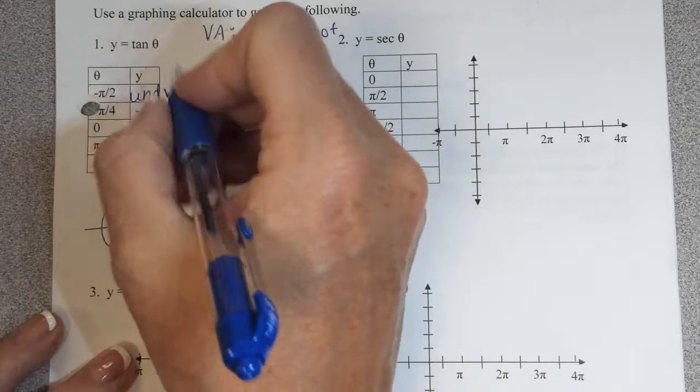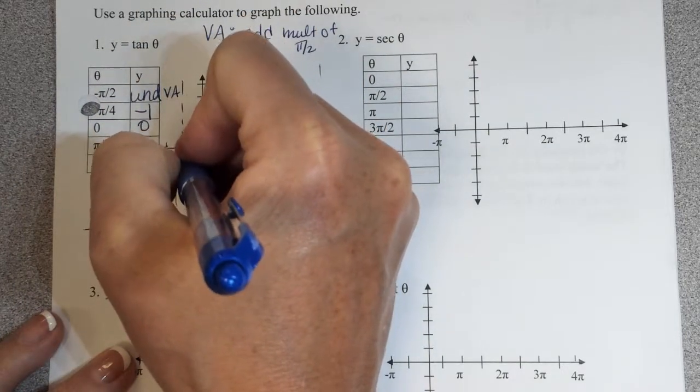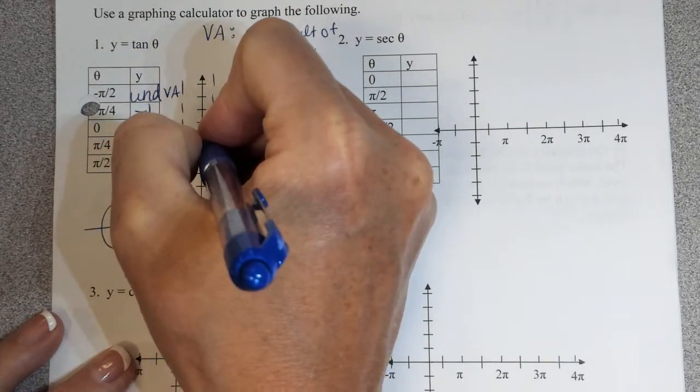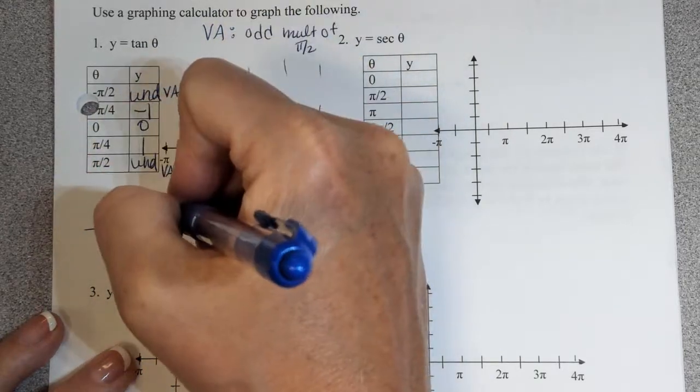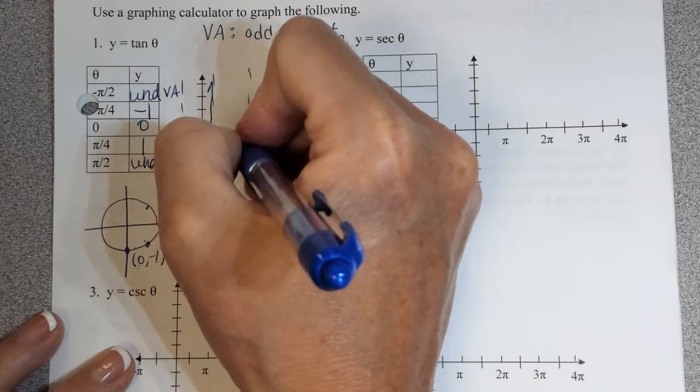So now I'm going to put in my points. At -pi over 4, I'm at -1. Here I'm at 0. Here I'm at 1. And this curve just goes like this through those points. -1, 0, 1.